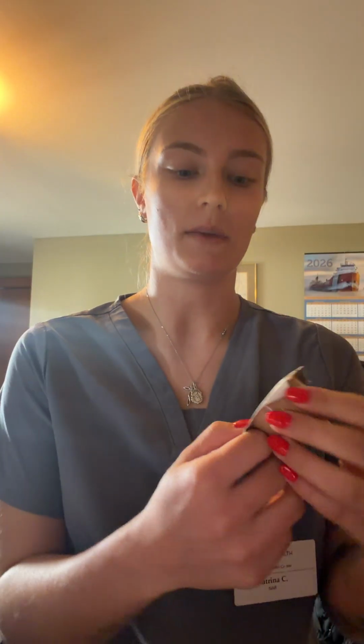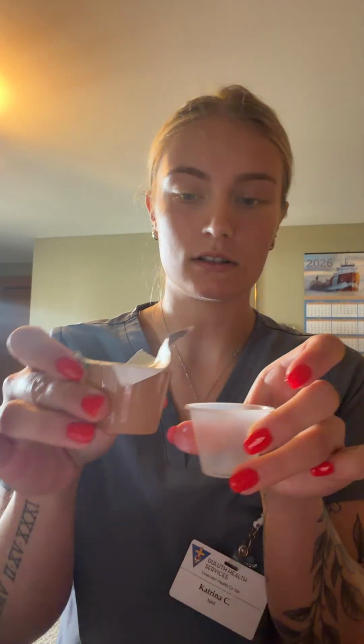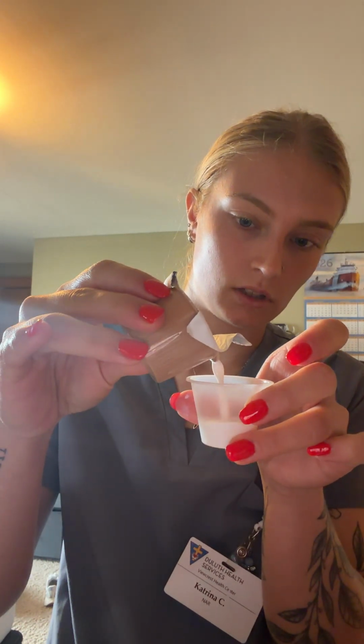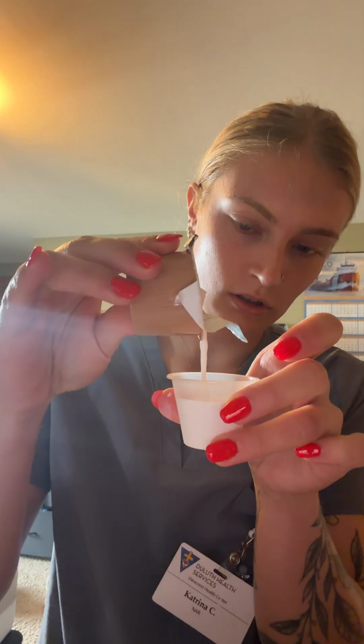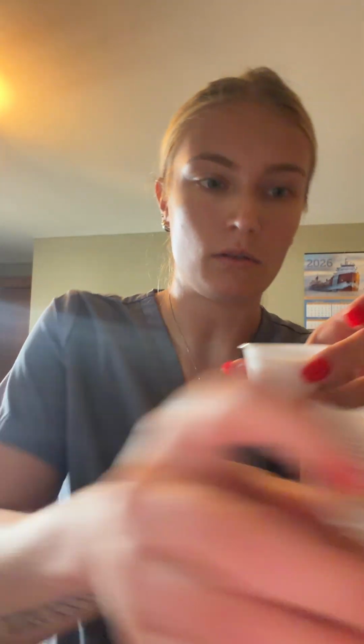Now, on this dose of Milk of Magnesia, it is prepackaged, so it says 30 milliliters on the package, but just to make sure I'm giving an accurate dosage of the medication, for the purpose of this skills test out, I'm going to make sure to measure out the proper medication amount. So on a level surface, I'm going to have my medication cup. We'll say this is a level surface. And we're going to make sure it comes out to the 30 milliliter line.